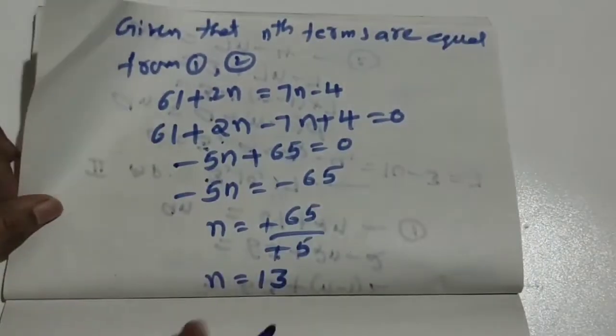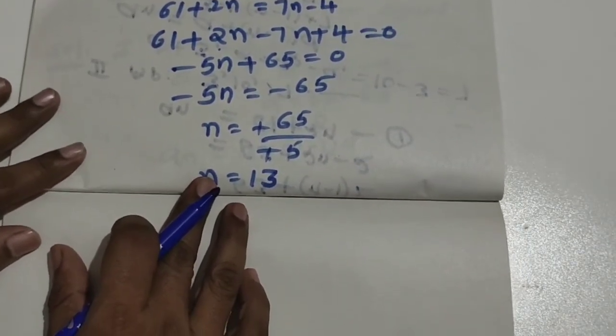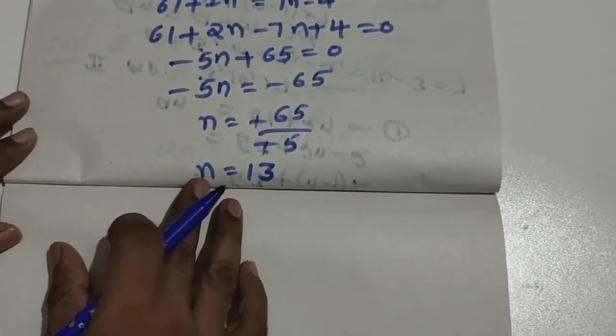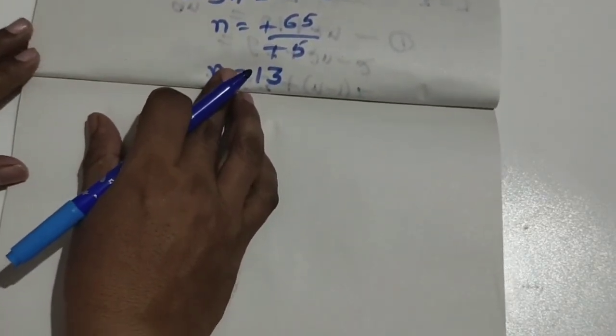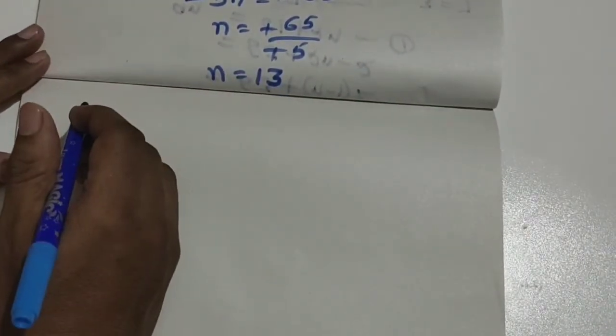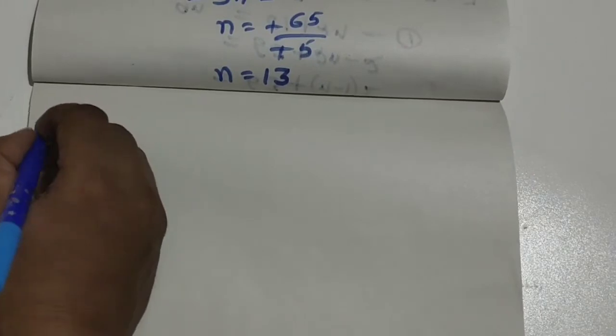That is, the 13th term of the first AP is equal to the 13th term of the second AP. Now let us see one more important sum.